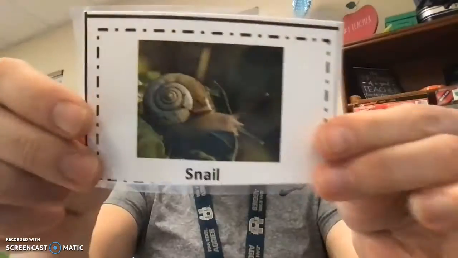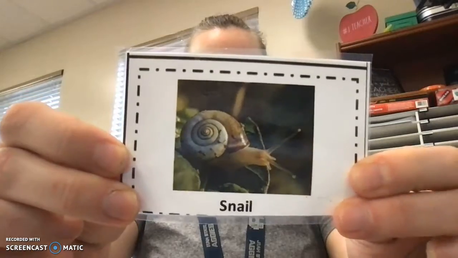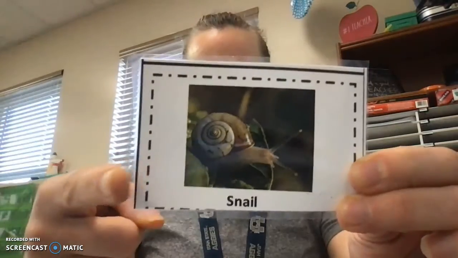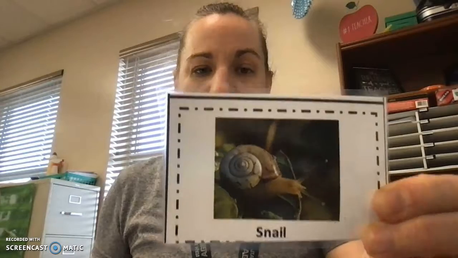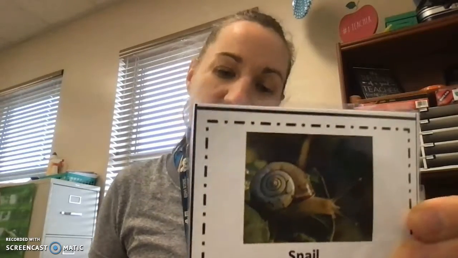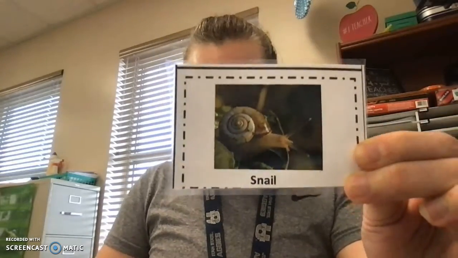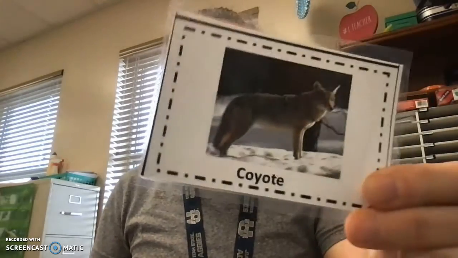How about a snail? Right? What do you think? A snail is a primary consumer, right? They eat those leaves and the grass and your mom's flowers and your garden leaves. So snails are a primary consumer. How about this?